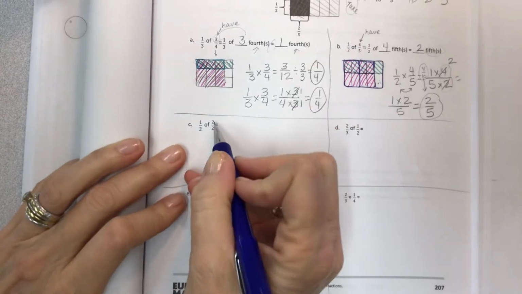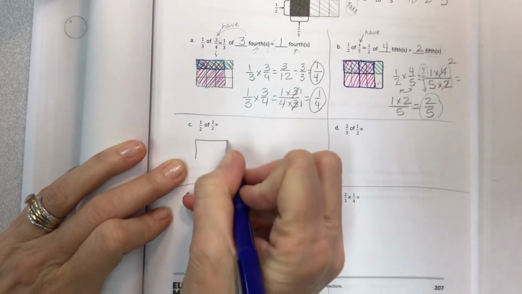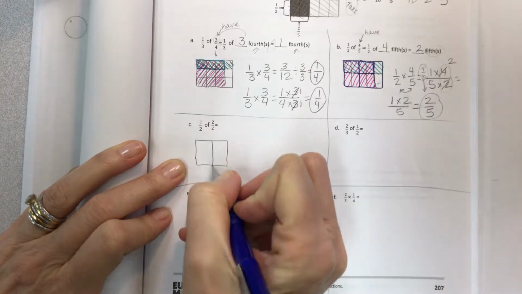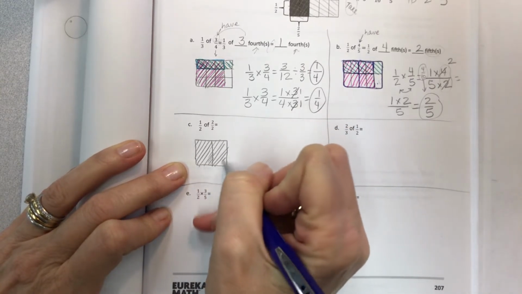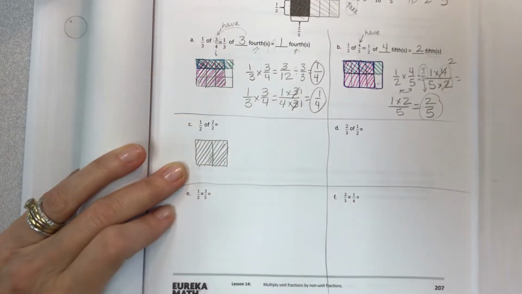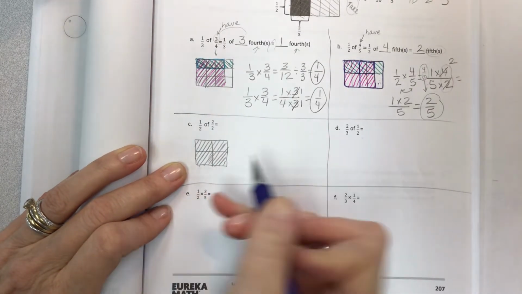Let's make a model here. Oh, and when we have 2 halves, we have halves, but we don't just have 1 half, we have both halves. So we have 2 halves. We have the whole thing. And we're going to take half of that.